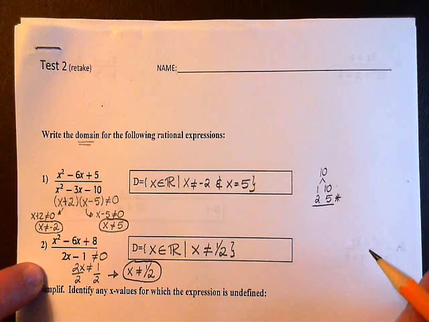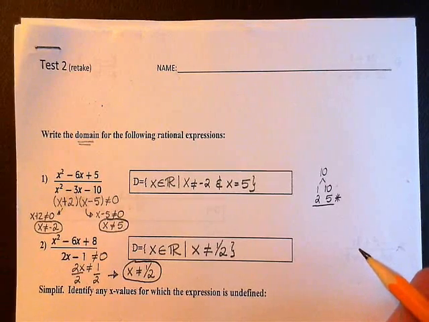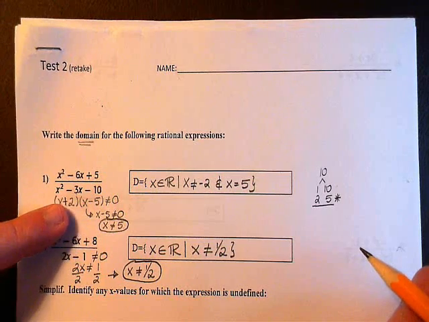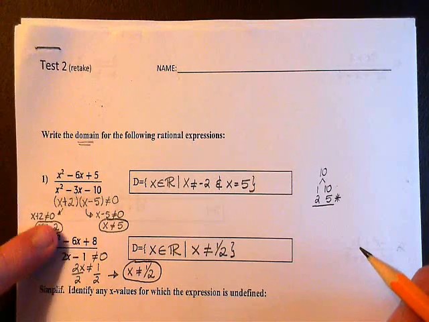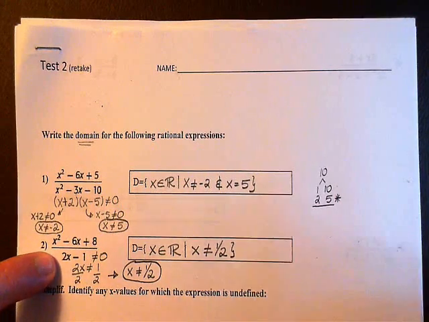On your retest, you should expect to see 2 problems like these. Again, just focus your attention on the denominator. You want to make sure you first factor, and then set your factors to different than 0. And that's basically what I did.